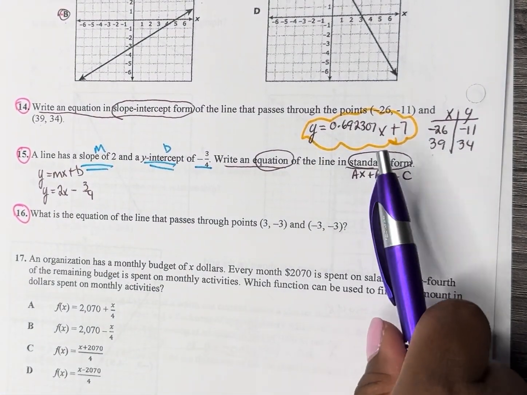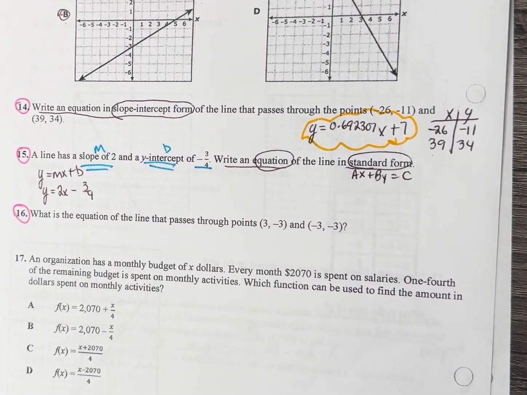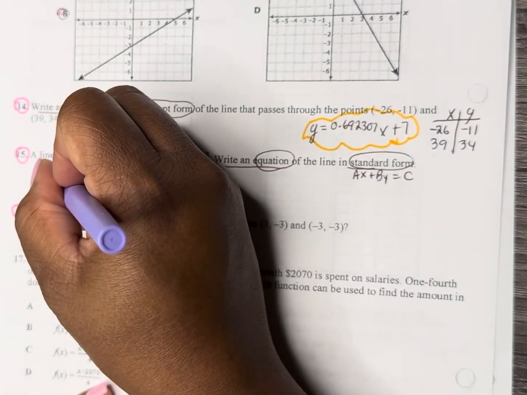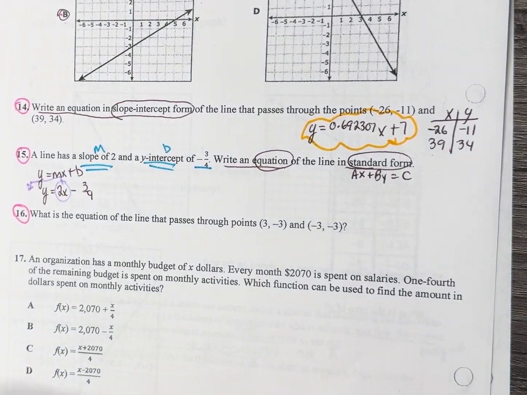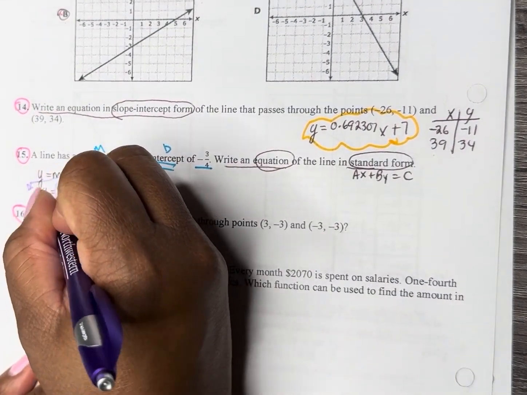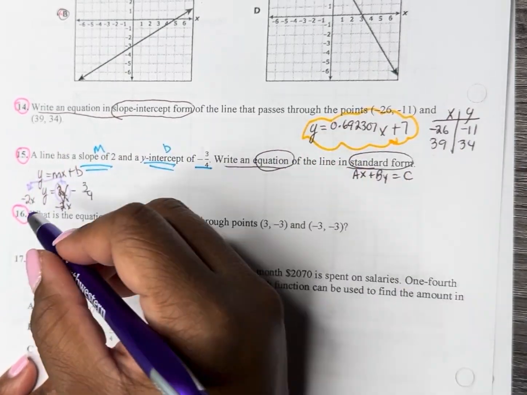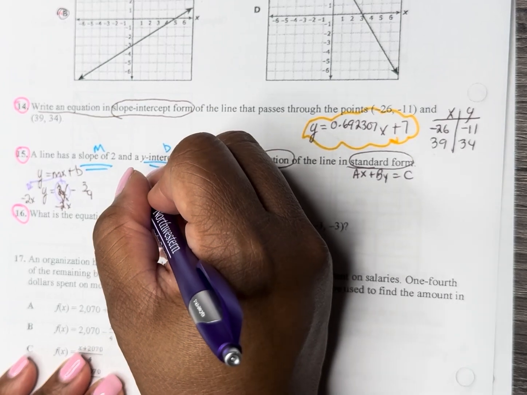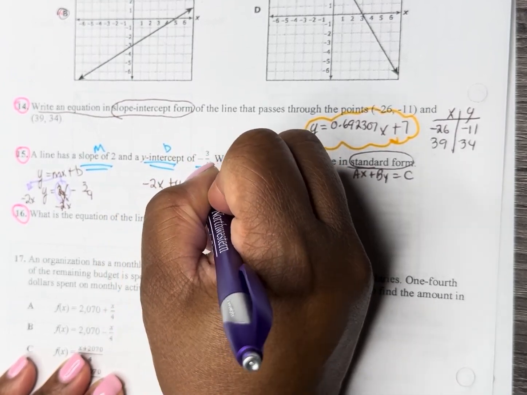Now, because we want it in standard form, x and y both need to be on the left side of the equation. So all that means is that we're going to move this 2x over here with the y. We're going to do that by subtracting 2x from each side. This cancels. We have -2x plus y equals -3/4.